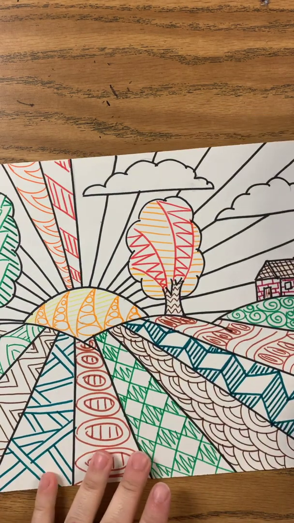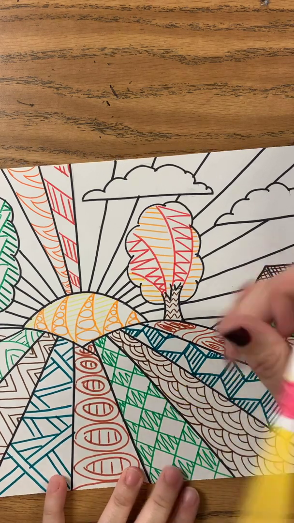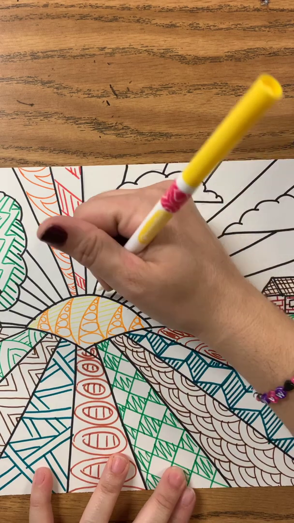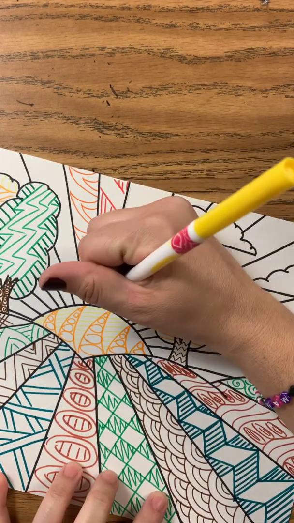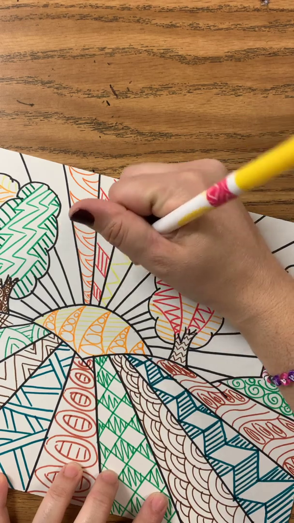And you will continue this for your whole sky. Now, if you do yellow, I just want you to realize that yellow is a color that is hard to see. So just be cautious of that when you're doing your designs.